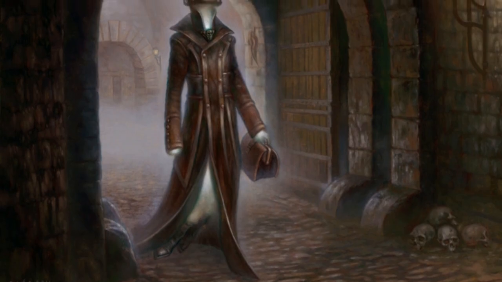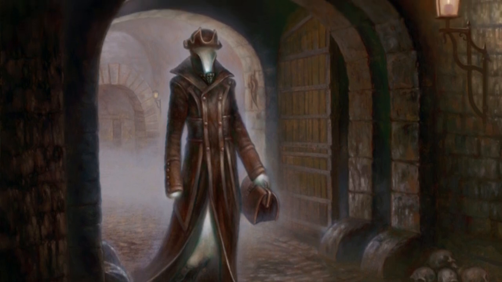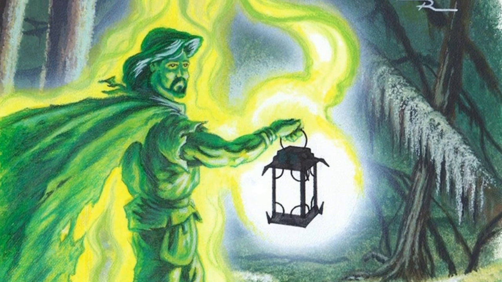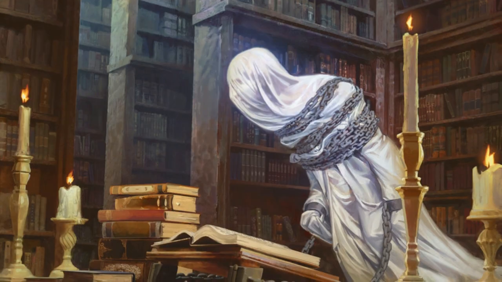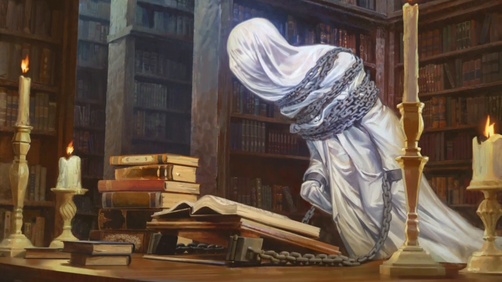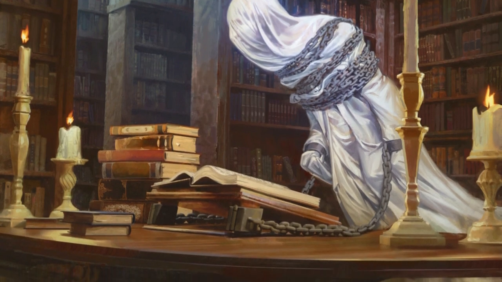Other ghosts have their origin marked by their obsession. Some are marked by their extreme dedication, such as artists who died before the completion of their masterpiece, or academics who died before completing their studies or deciphering some mystery.